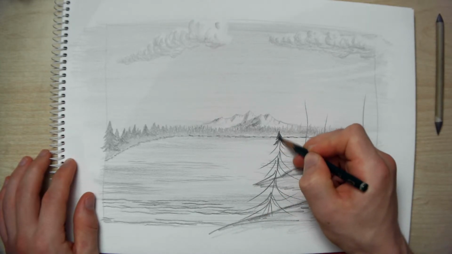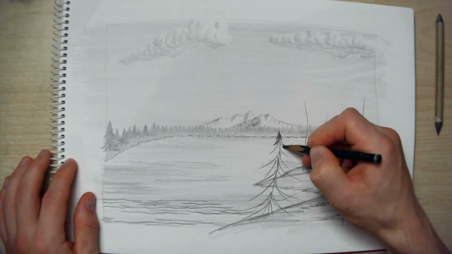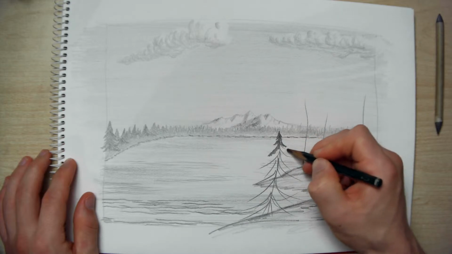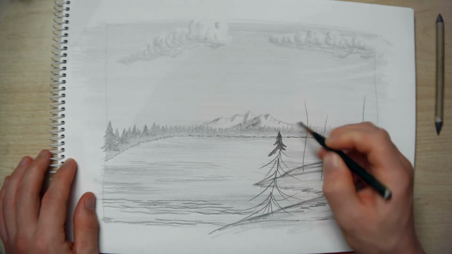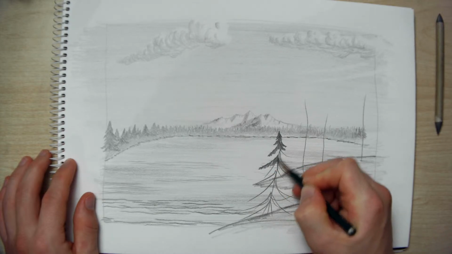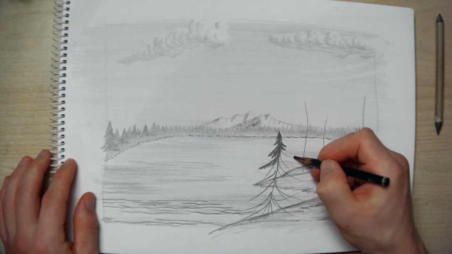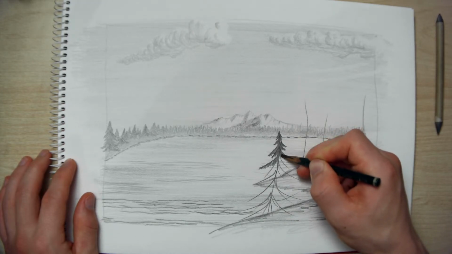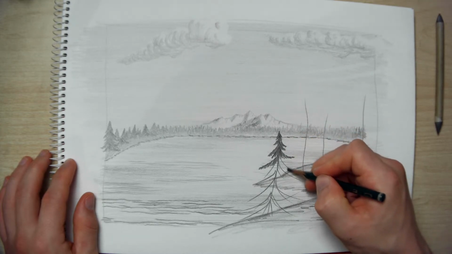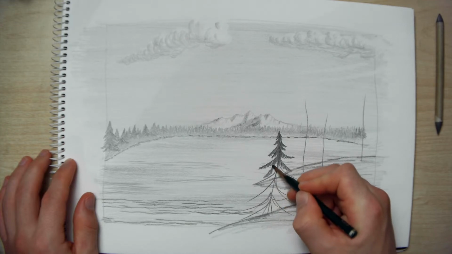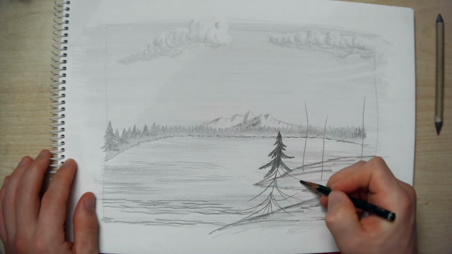And for each of those branches, we indicate the needles that grow on them by making a very thick zigzag pattern just below it, like so, with just a couple of gaps in between, but not many, and just very fine gaps.